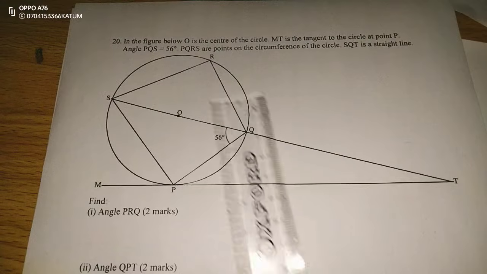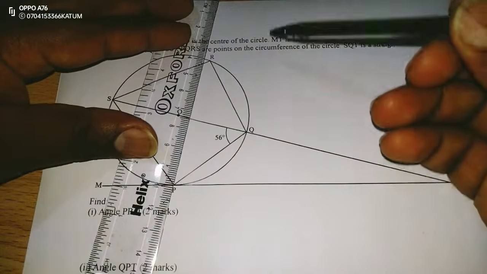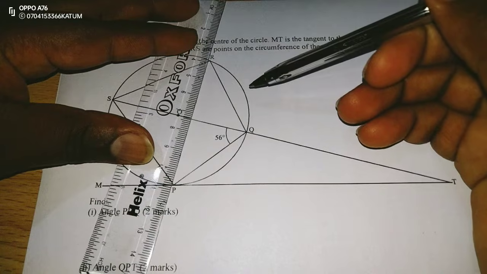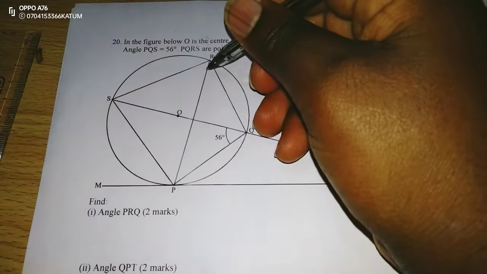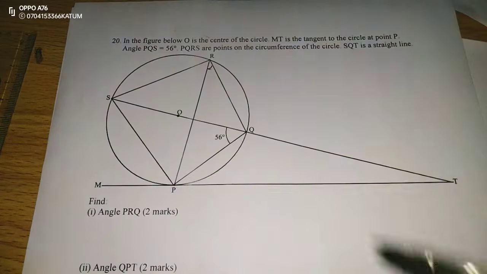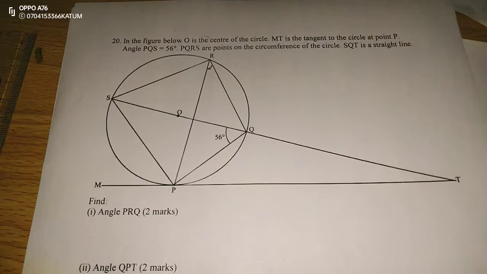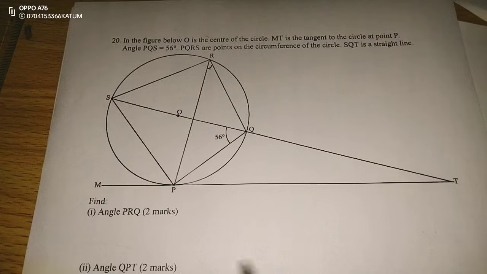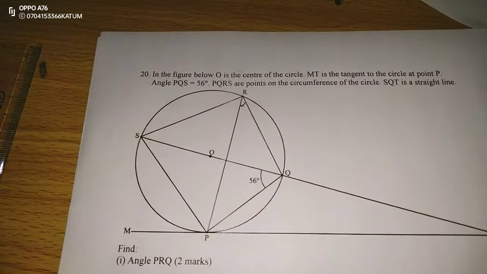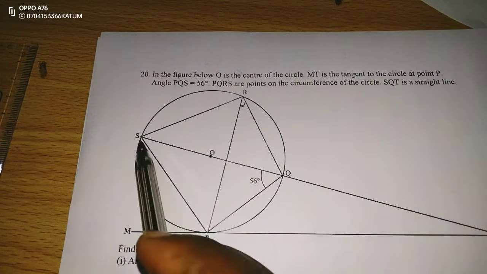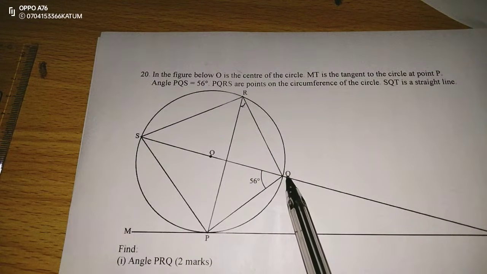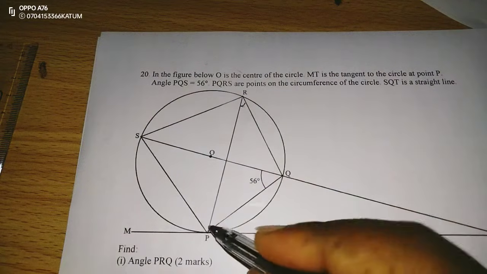So angle PRQ, we're going to subtend that angle. This is the angle we need, angle PRQ, and we're going to find its value slowly. So as we can see, because this is 56 and SQ is a diameter, then the angle subtended at the circumference by the diameter of a circle is usually equal to 90 degrees.